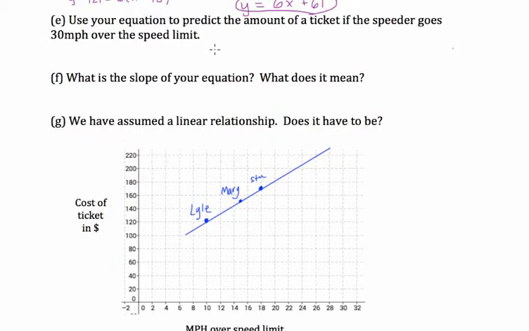Use your equation to predict the amount of a ticket if the speeder goes 30 miles per hour over the speed limit. Well, here's our equation. y equals 6x plus 61. Whenever I'm using an equation with y and x, I make myself a little cheat sheet. What are the x's? Well, the x's, down on the x-axis here, is miles per hour over the speed limit.